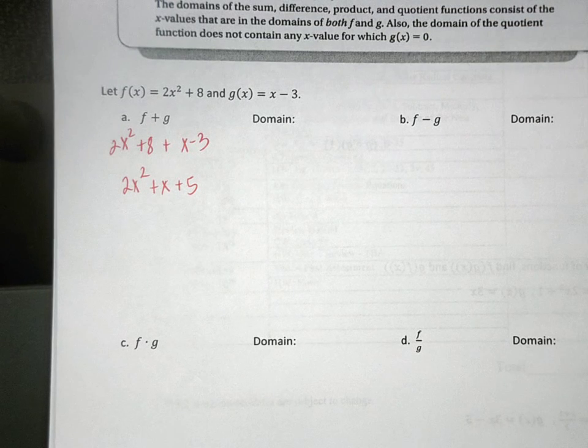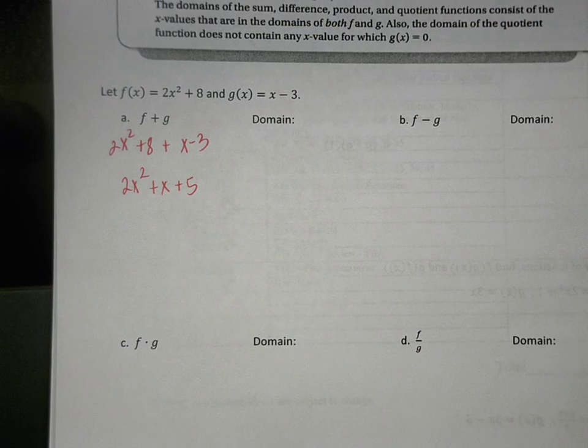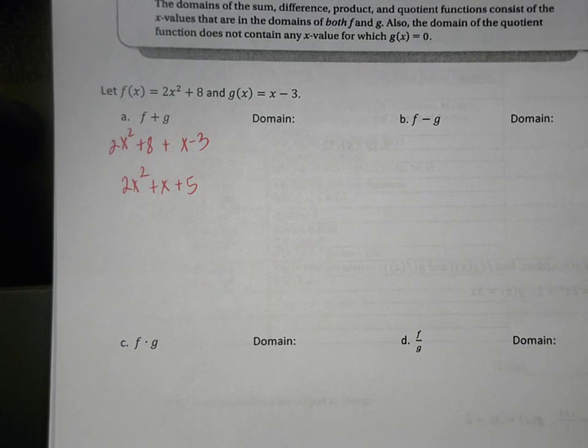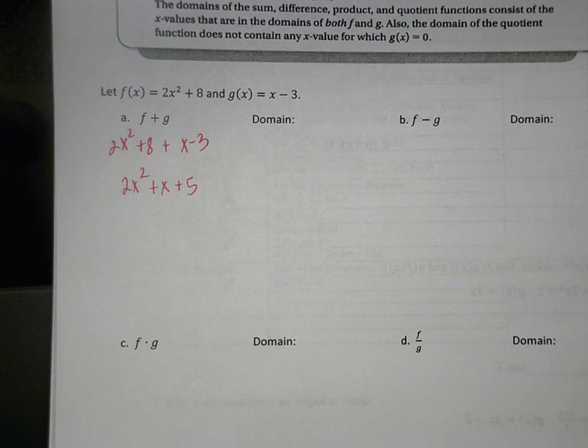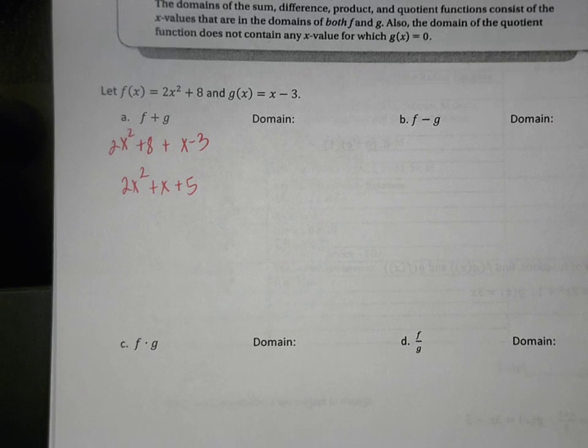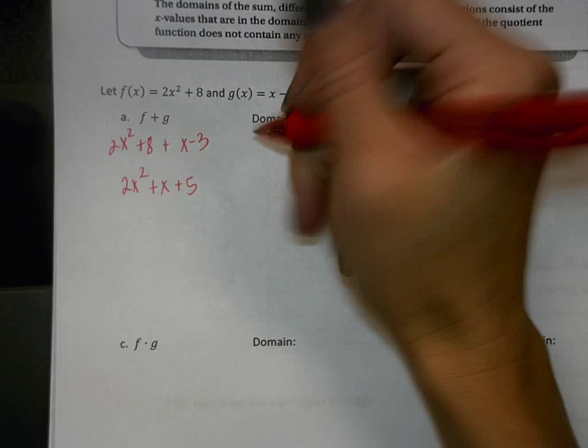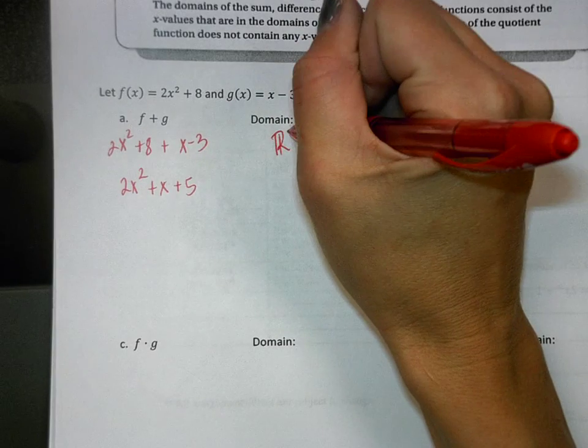The other thing it's going to ask you for is your domain. So for domains, the thing we have to worry about is if there were a fraction, 0 in the denominator would make it undefined, so we couldn't have that. The domain would have to say x can't equal whatever would make the denominator 0. Another thing we can't have is negative numbers under roots, square roots or even roots, because odd roots are okay. We just have to be aware of that as we're doing these problems. In this case, though, every number will work, so this is where we just put all reals.